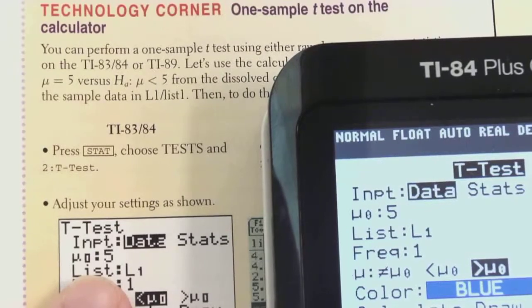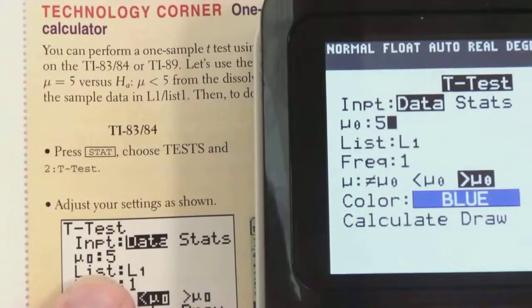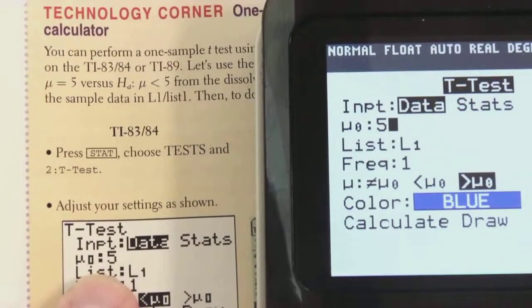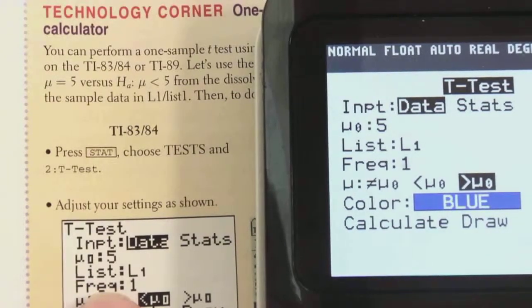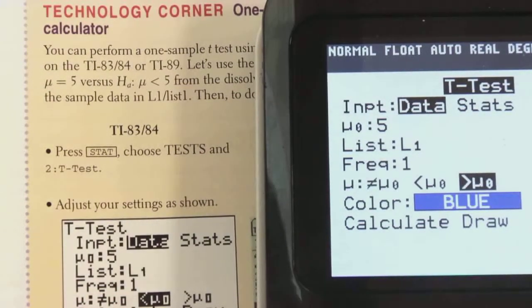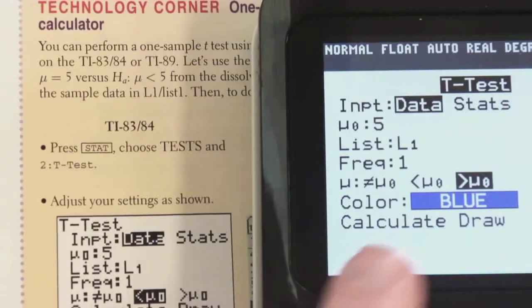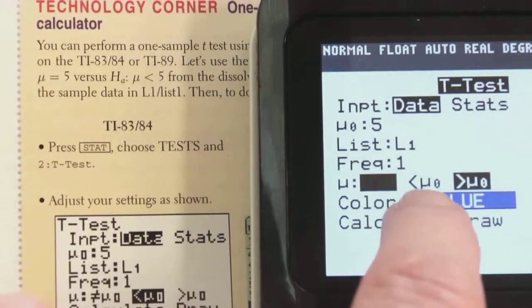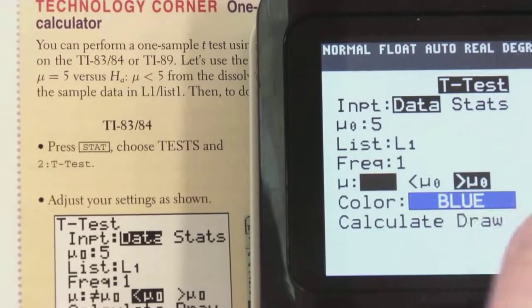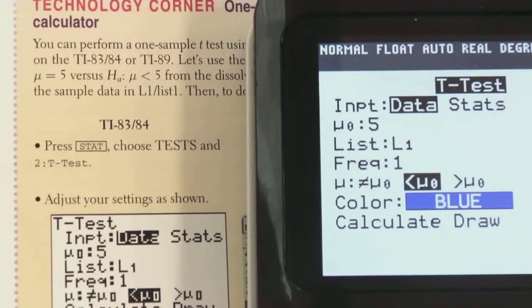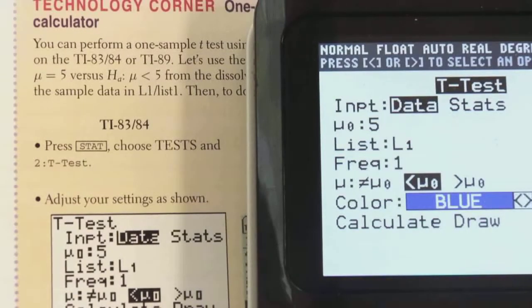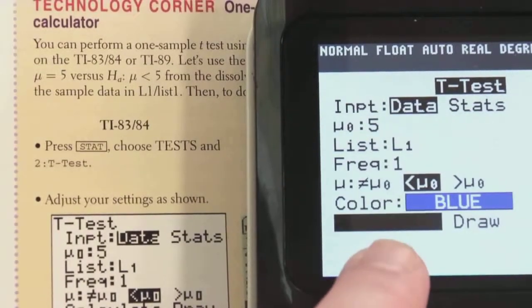And then the mu is 5, remember, because that's what the people measuring this are claiming or hoping, that it's at least 5 for the fish to be alive. Now we're getting our data from list 1, so that's good. Frequency can be 1. But our concern is what? Is it just that it's not 5, it's less than 5, or it's greater than 5? Less than 5. We don't really care if it's greater than 5 because that would be still good. We care if it's less than 5. We're concerned. So we're going to leave that.